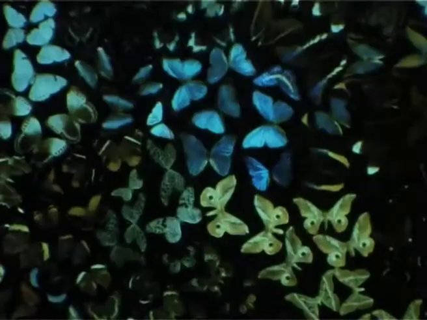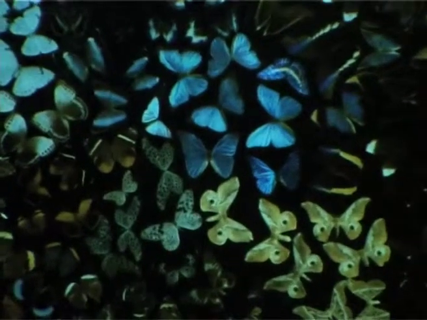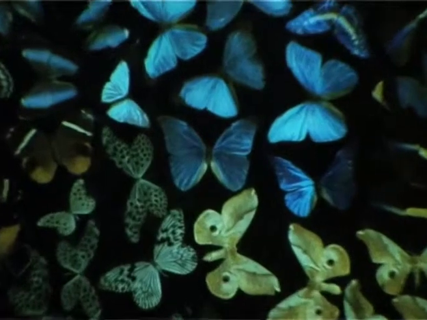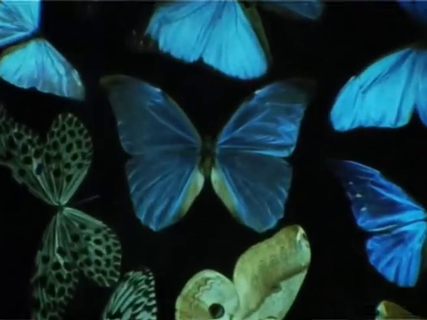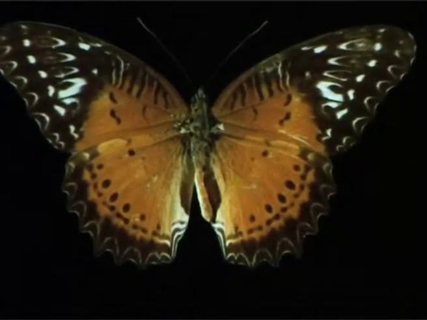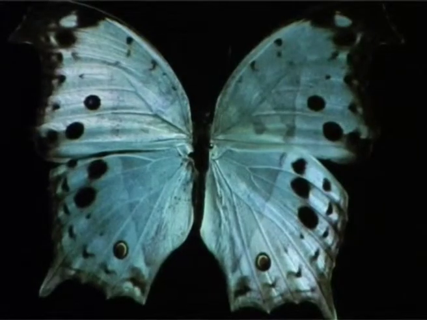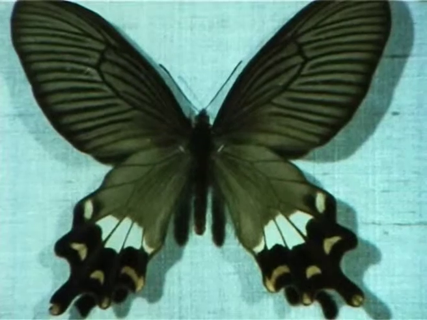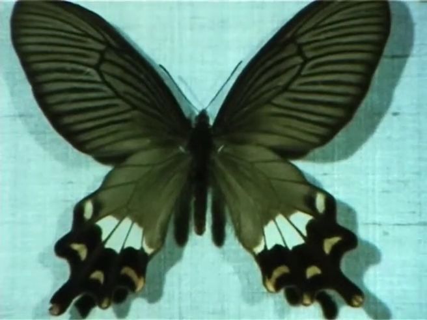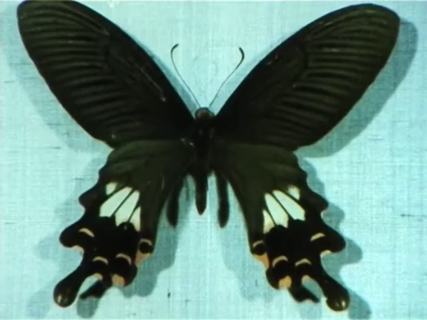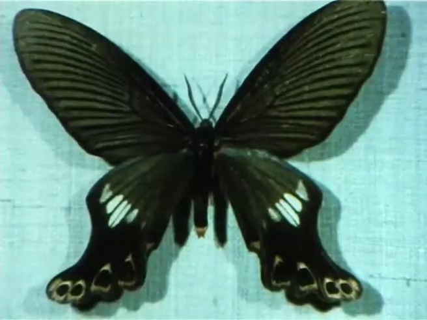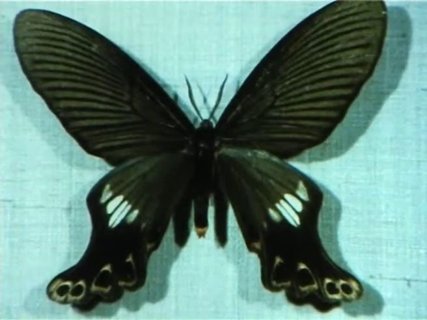Some are caused by the refraction or diffraction of light from the structure of feathers and wing scales. The colours of identity, some real, some bluff, so that this poisonous butterfly is mimicked by this harmless one, and even by this non-poisonous moth.